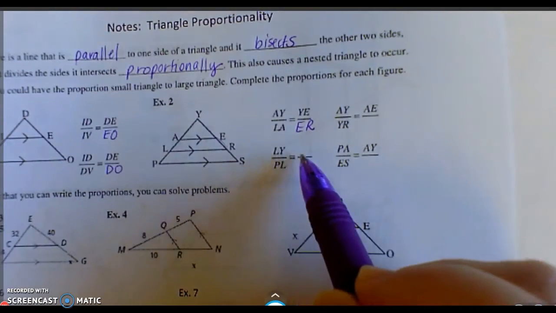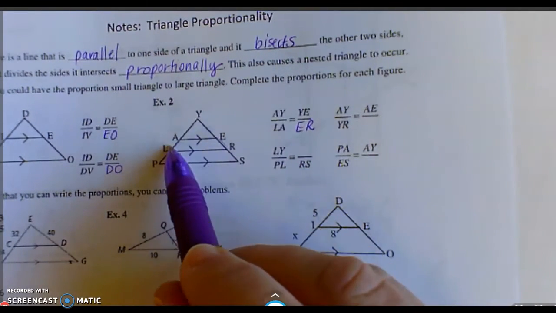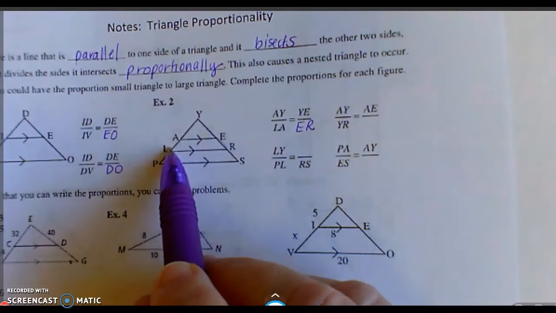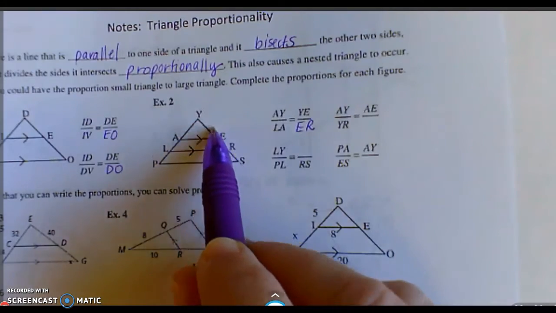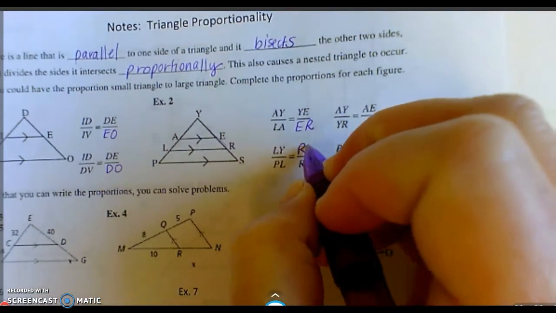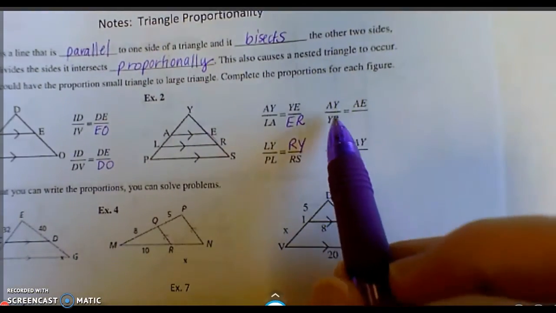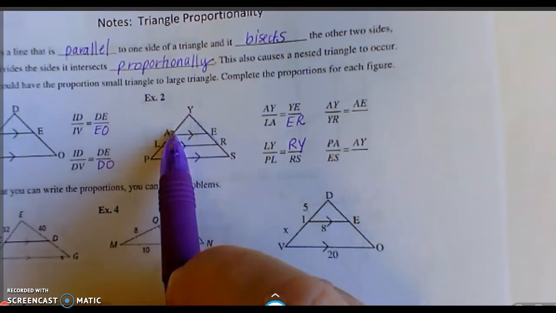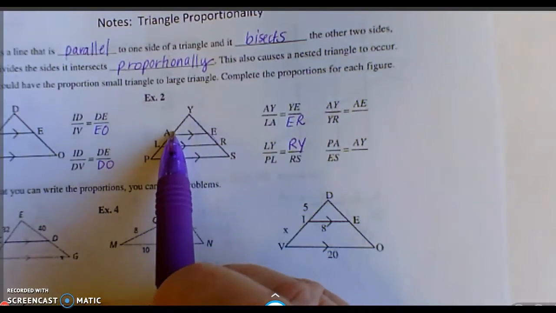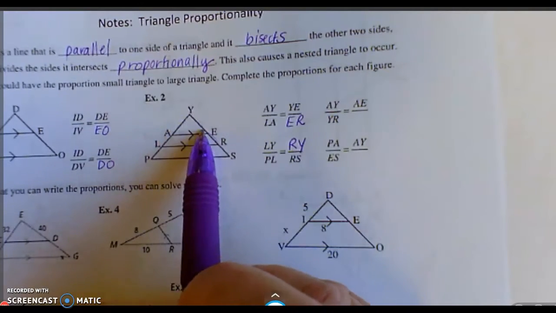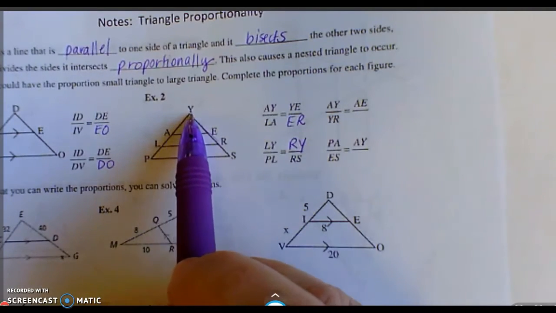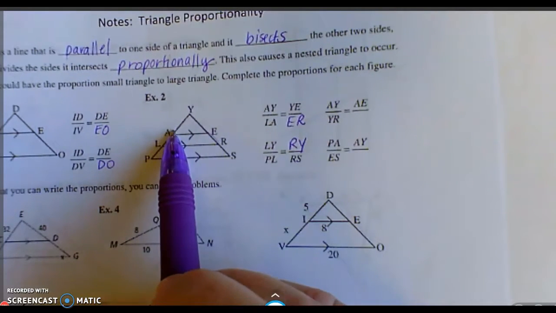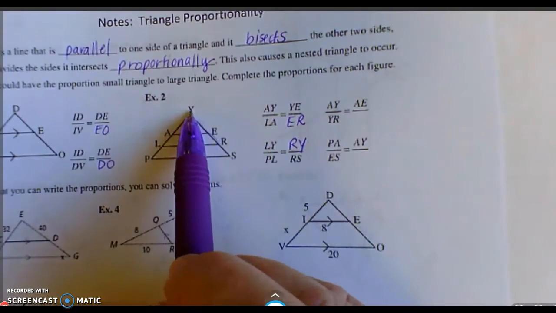So, all right. So this one we've got LY. But let's see what the rest of it is. It says PL and RS. So LY goes with whichever one it is over here, so that must be RY. You're just trying to find the one that kind of looks like it. So AY and an AE. So when I look at the two tops here, we've got AY and AE. Okay. Here it says YR. Oh, okay. So let's go back. AY and YR.